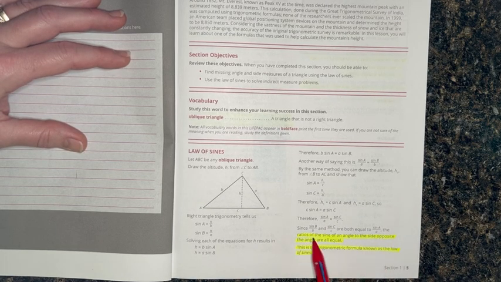It says, ratios of the sine of an angle to the side opposite that angle are all equal. So the sine of B over b is equal to the sine of C over c. Remember, the capital C is the angle, the little c is the segment, right? Sine A over a. Those ratios are all equal to each other, and this is the trigonometric formula known as the law of sines.